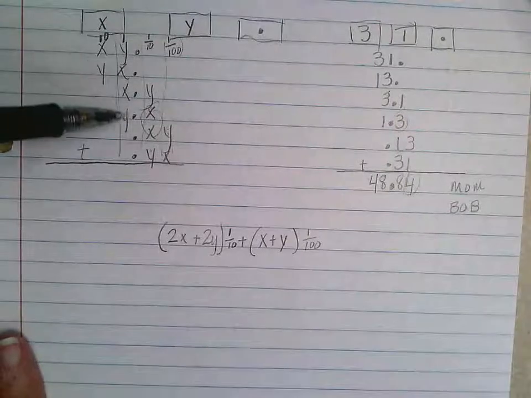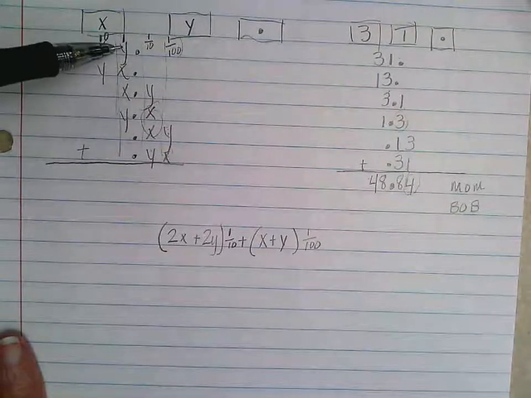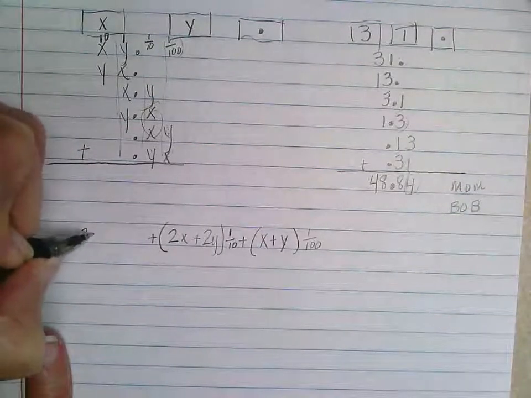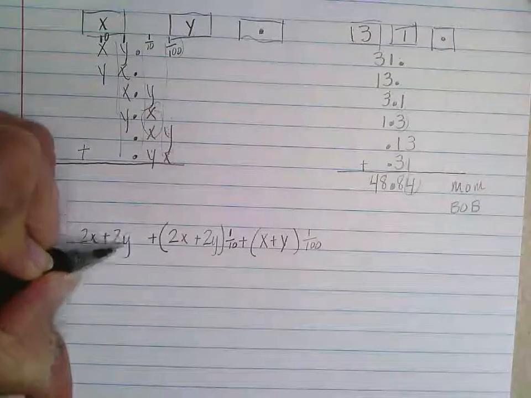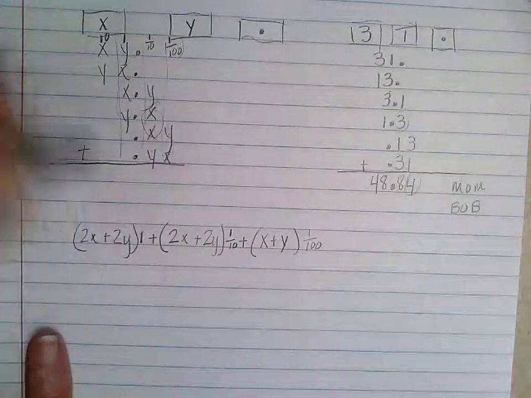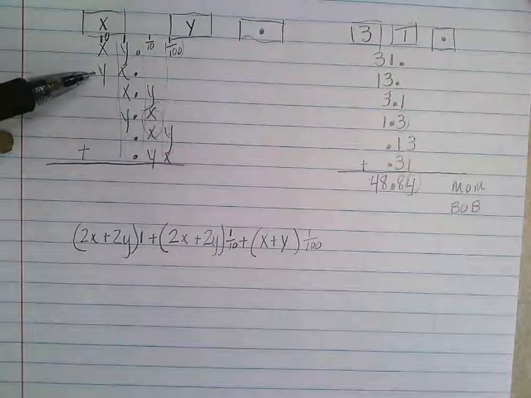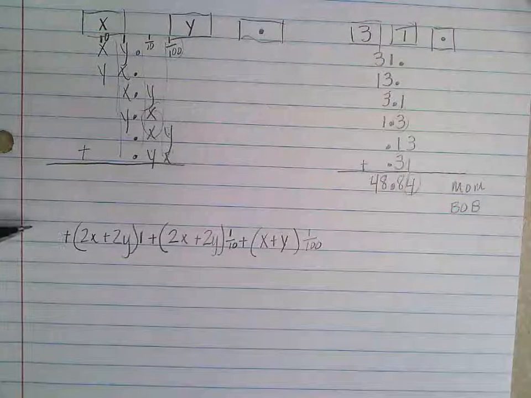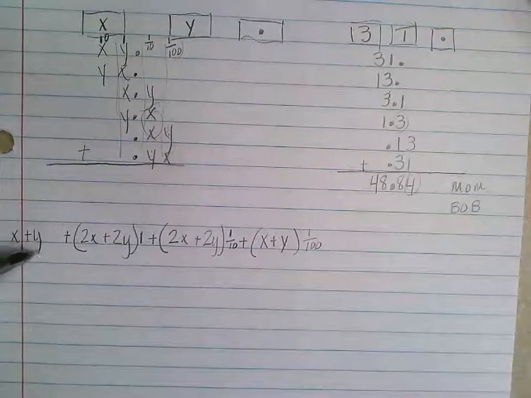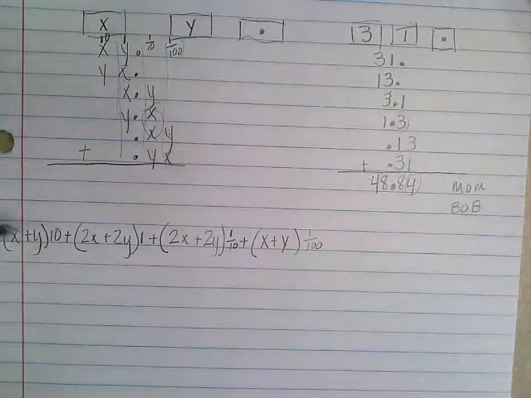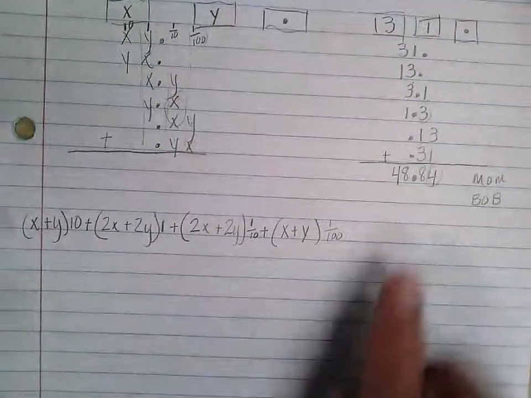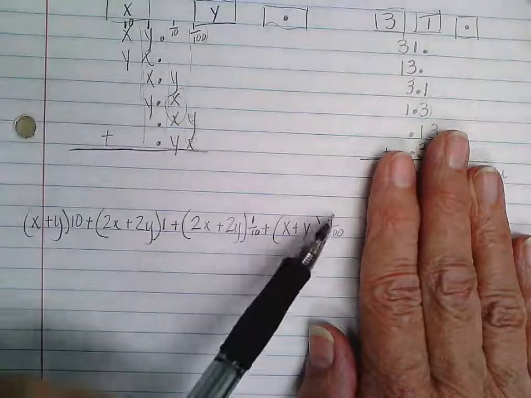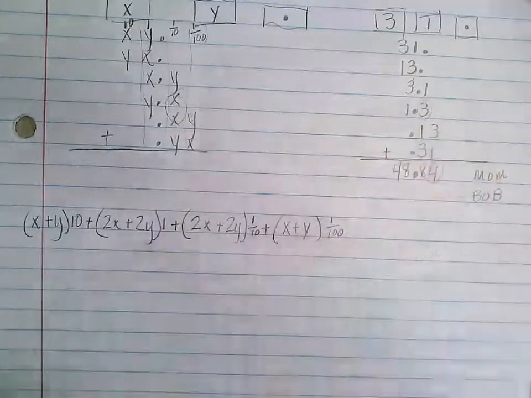Over here in the ones column, I have 2 y's and 2 x's, and I'm going to be multiplying that by 1. And in the tens column, I have 1 x and I have 1 y, and I'm going to be multiplying that by 10. So this expression right here represents the sum that I would get when I add these up.